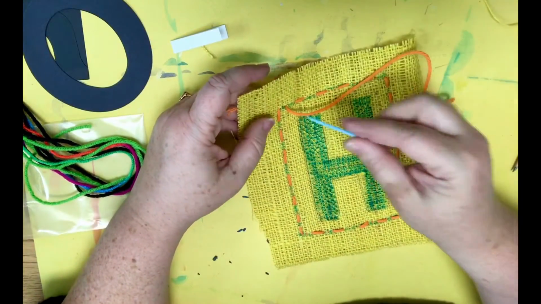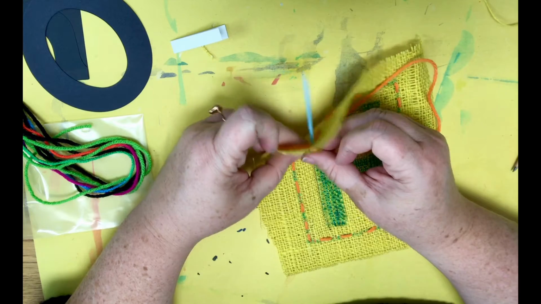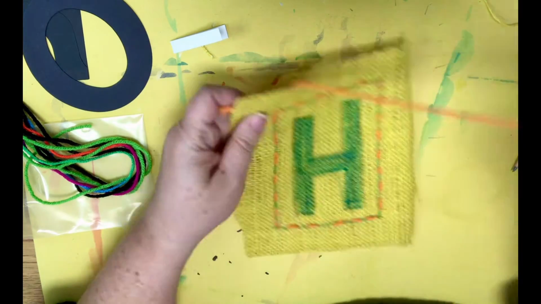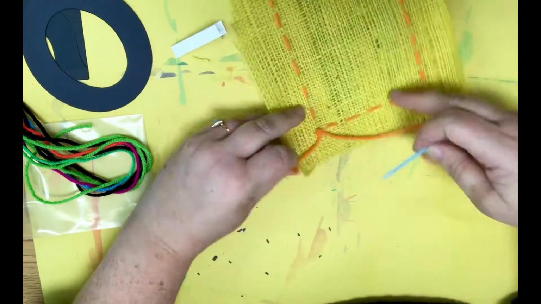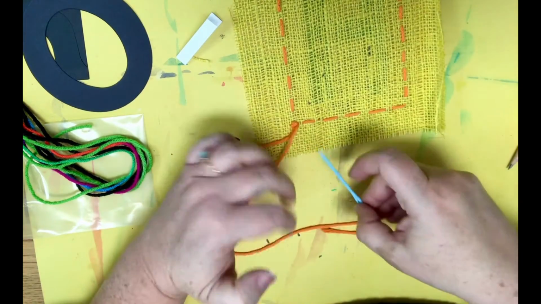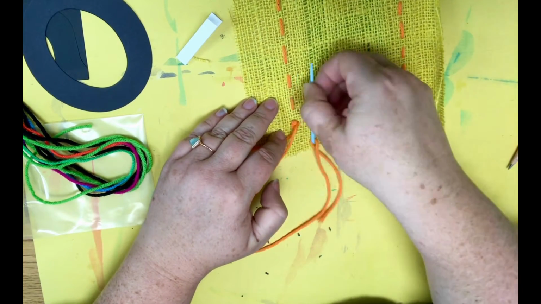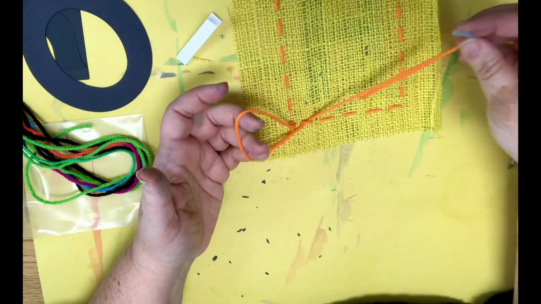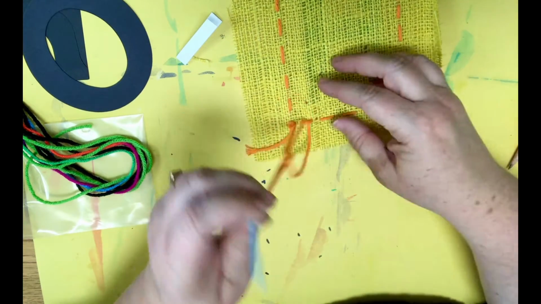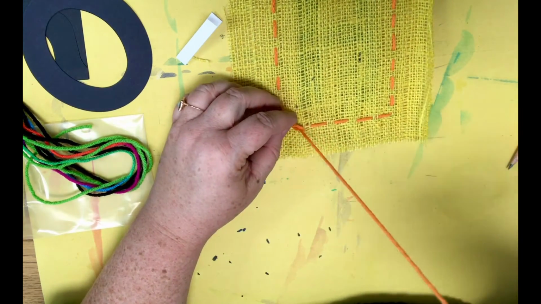To finish off a piece of yarn, you are going to push your needle through to the back and pull it all the way through until you don't see any more yarn on the front. Then you're going to go under your last stitch to tie a knot. When you pull it through, you'll see a loop. Go through the loop and pull it tight.